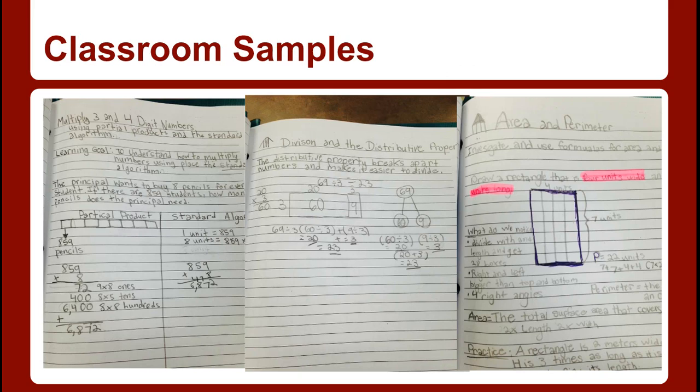Here are some examples of how a 4th grade student uses their math journal to explain their thinking in steps to solving problems. You notice there are a variety of strategies using visual models as well as explaining their thinking.